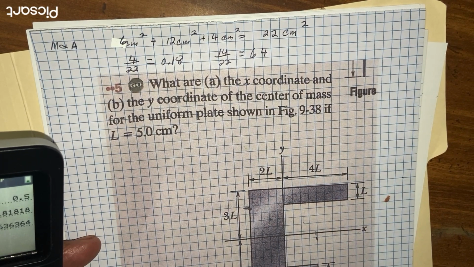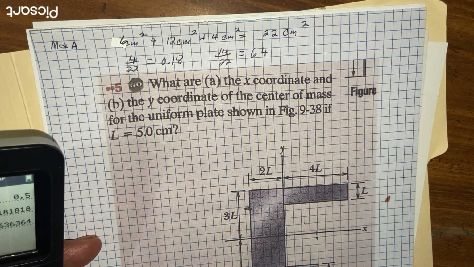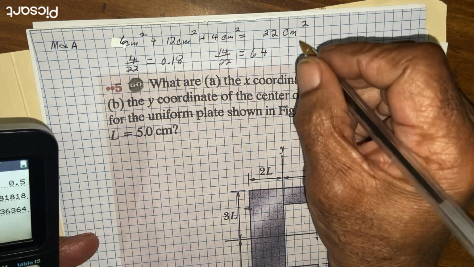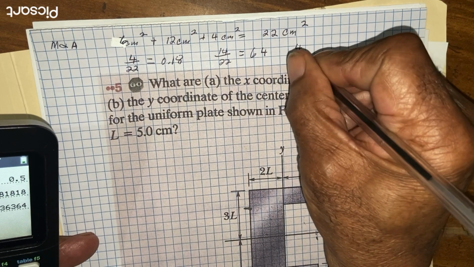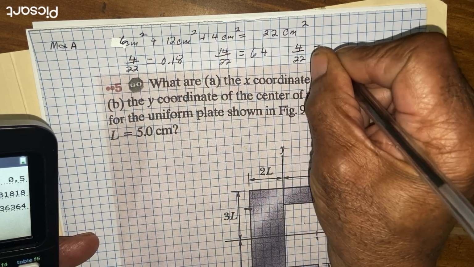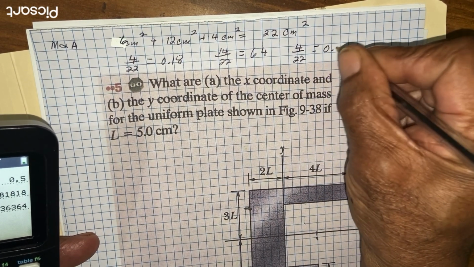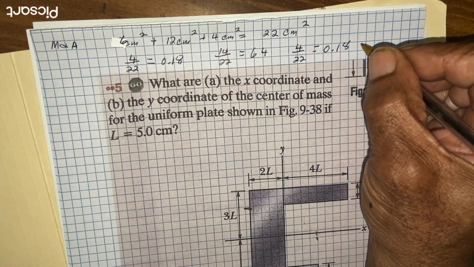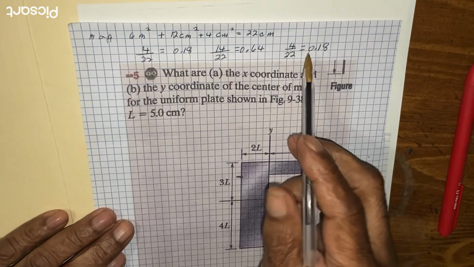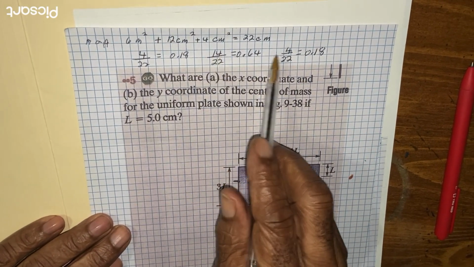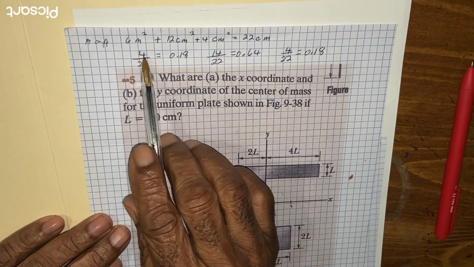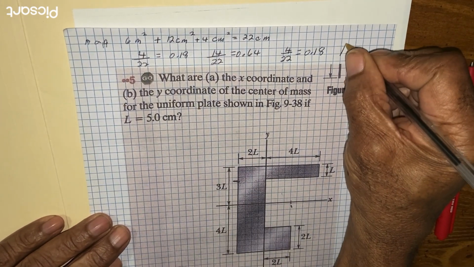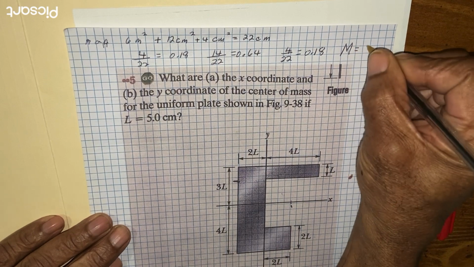And here we're going to have 4. This is just 2 times 2, 4 again, divided by 22. And that's going to give us 0.18. And we're going to make these out to be the masses. So the total mass, you got 14, 4, and 4, which is going to be 22 over 22. So the total mass is just going to equal 1.